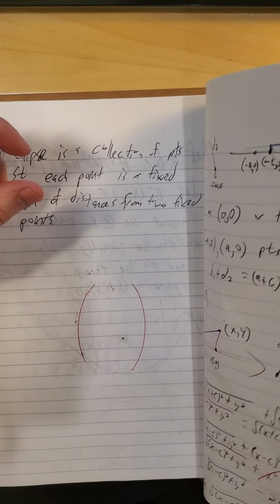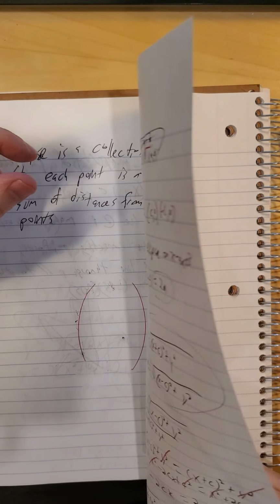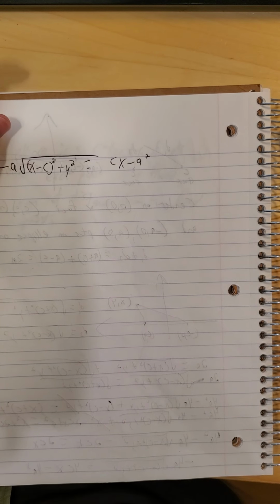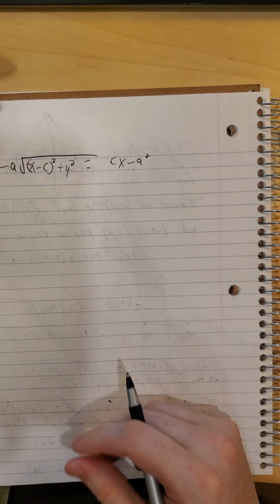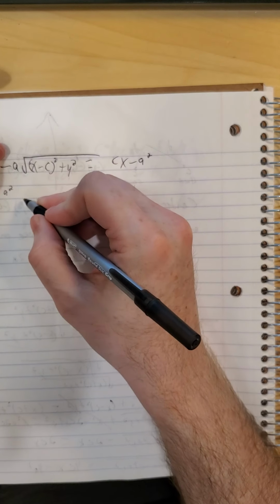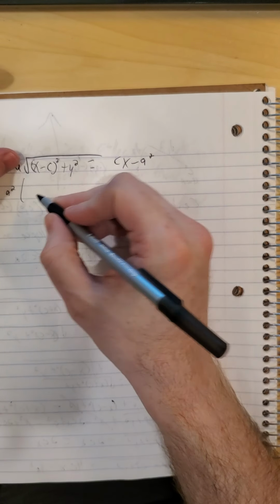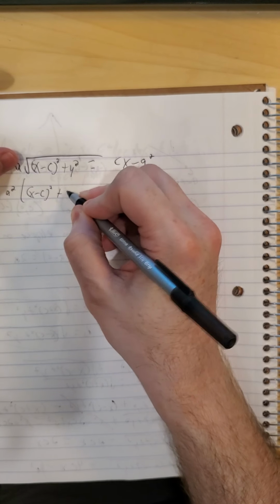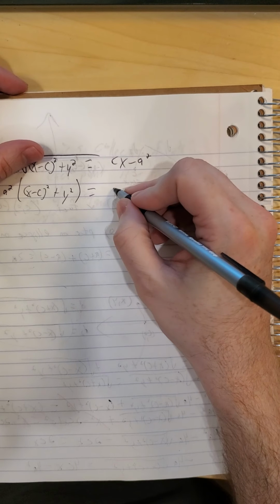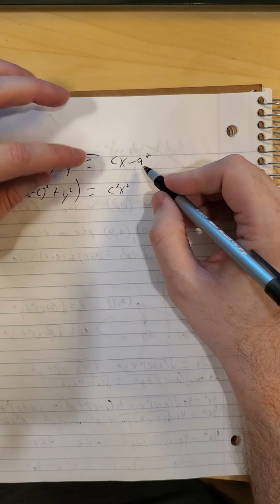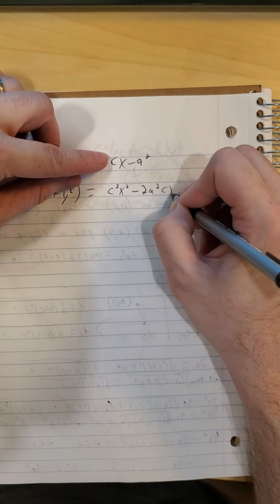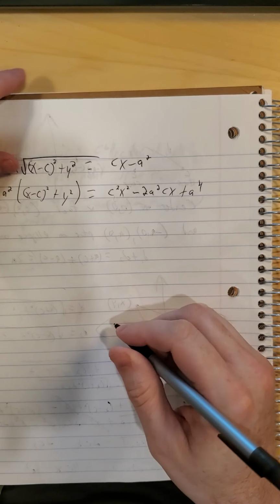And that's equal to, factor the 4 from both of those, cx minus a squared. So we'll go ahead and square both sides again. Opposite of a times opposite of a is a squared. And then we get rid of the square root. So cx times cx is c squared x squared. We have minus a squared cx minus another a squared cx, so minus 2a squared cx, and plus, of course, a to the 4th down in the end there.